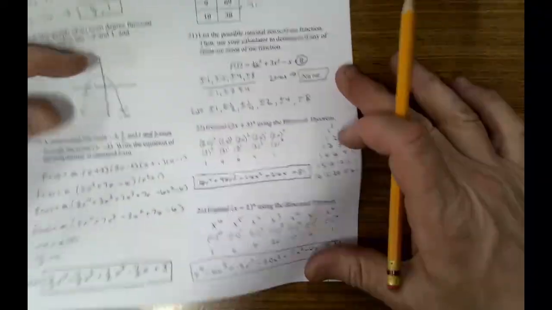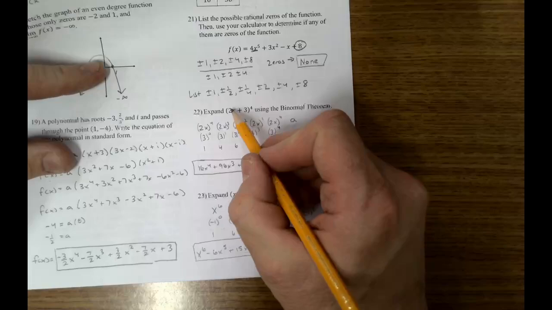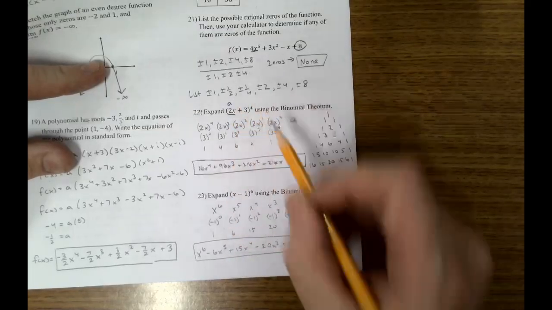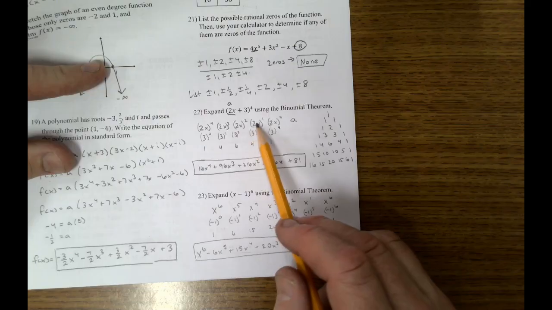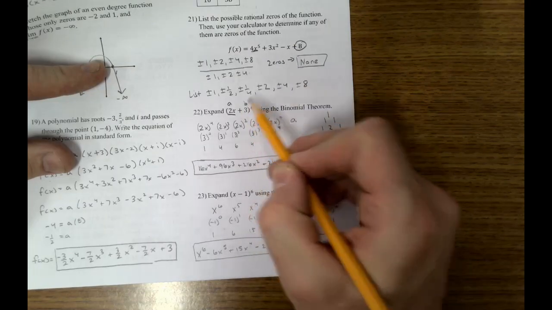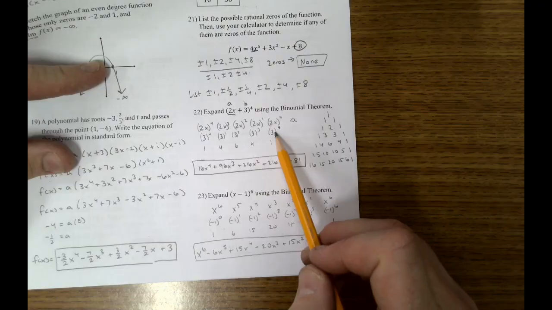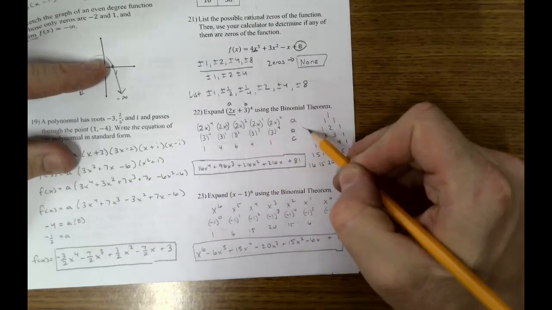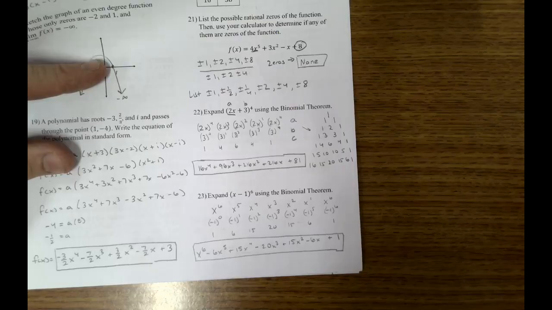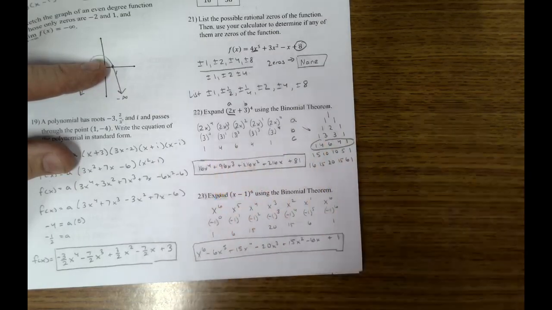All right, on the binomial theorem, remember you do your a values. This is a, and you count down from 4, a to the 4th, 3rd, 2nd, 1st, 0. These are your b values. B values count up, 0, 1, 2, 3, 4. And then you got to get your coefficients. Your coefficients come from Pascal's triangle. It comes from this row right here. And then we just multiply.